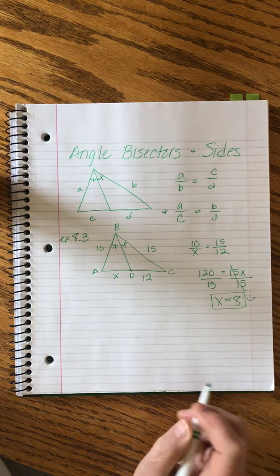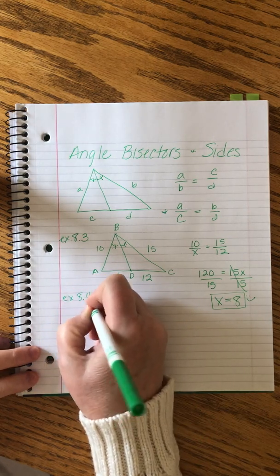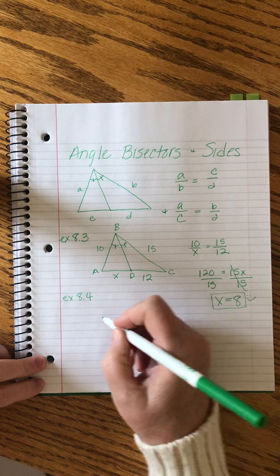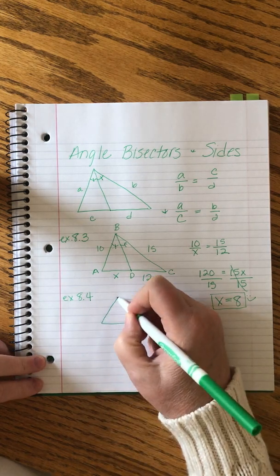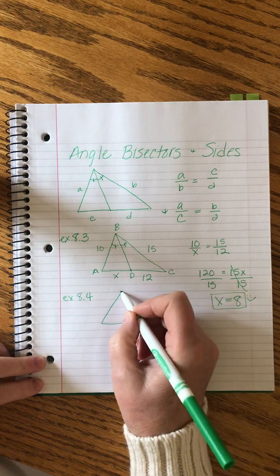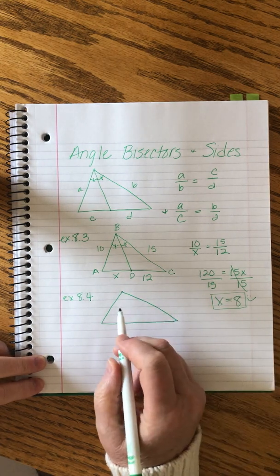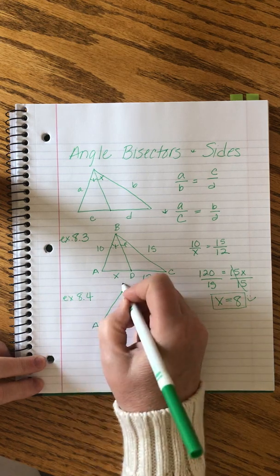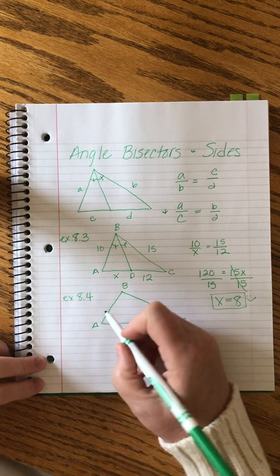And one more. Example 8.4. This one kind of makes me laugh. Here's the picture. So it's a triangle, but look what John did.